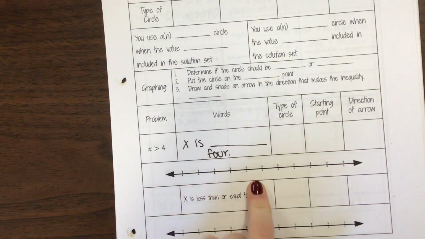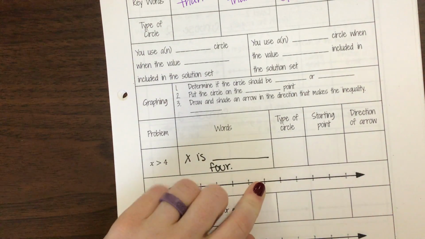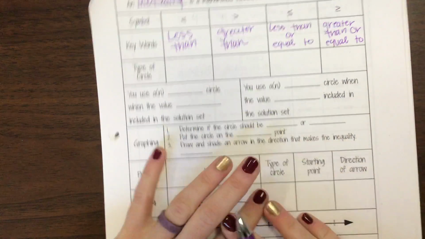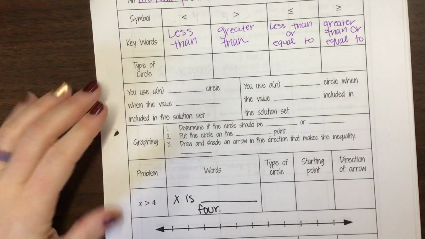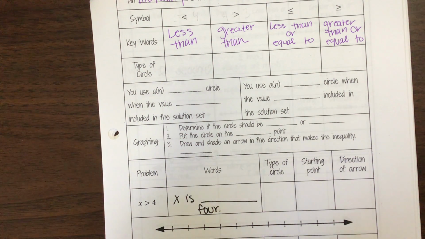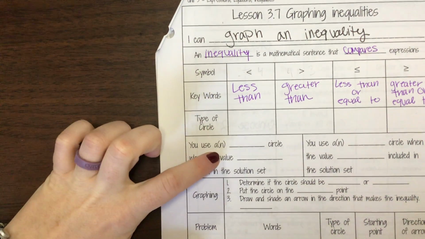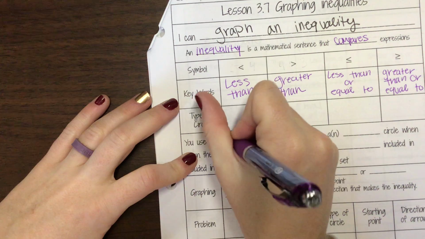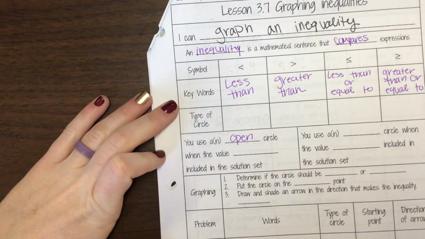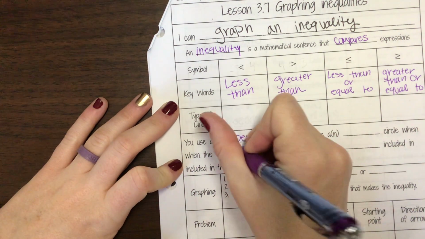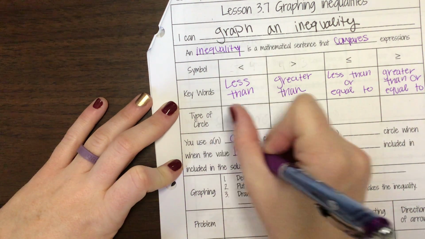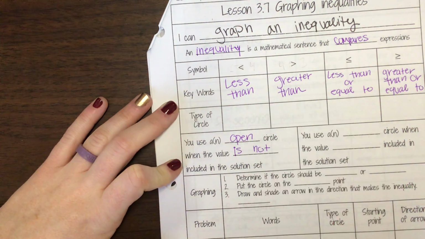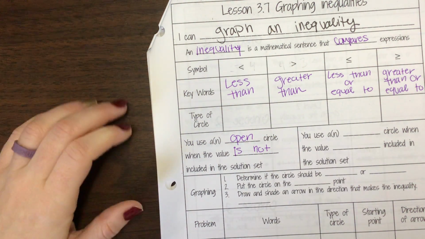So when we graph them and we put them on a number line, we use different types of circles. We don't just put a dot where it goes. You have to use specific types of circles. So we'll come back to this section, but right here, you use an open circle when the value is not included in the solution set.